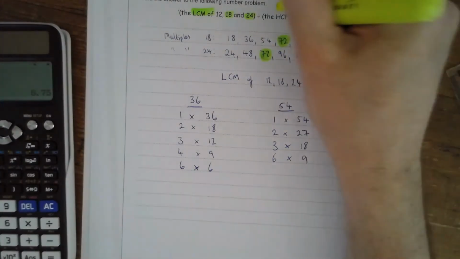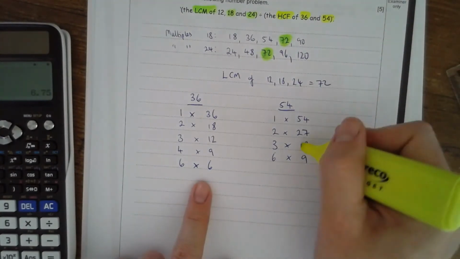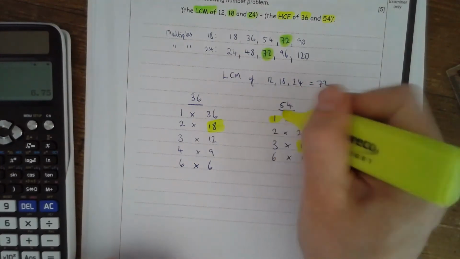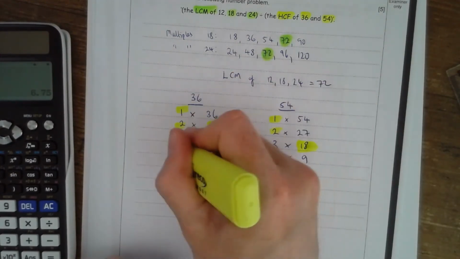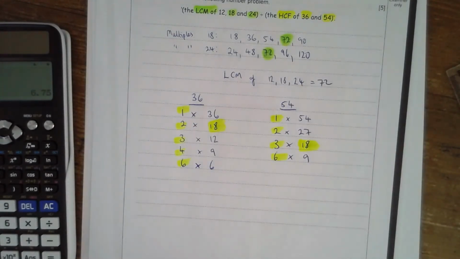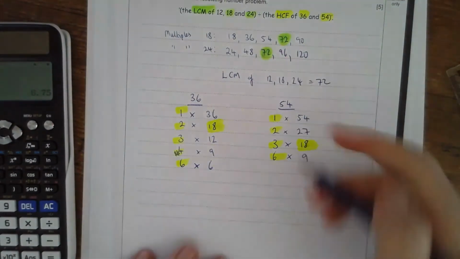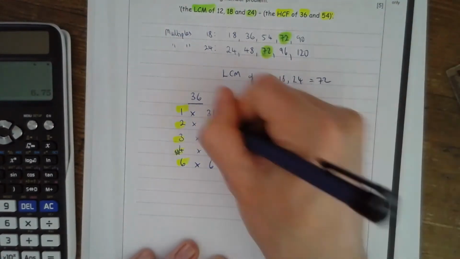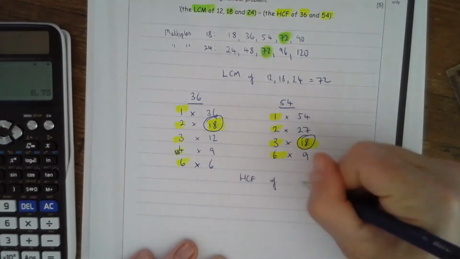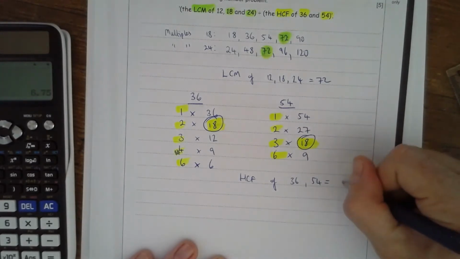Now, because we want the highest common factor, we are looking for the highest or the biggest number that is in both lists, and I can see that is 18, okay? There's actually loads of common factors here. Oh, actually, 4 shouldn't have been there. Shouldn't have highlighted that. But the highest common factor is the biggest number that is in both lists, okay? So the HCF of 36 and 54 is equal to 18.